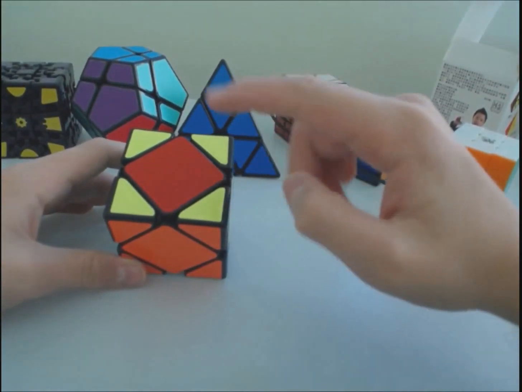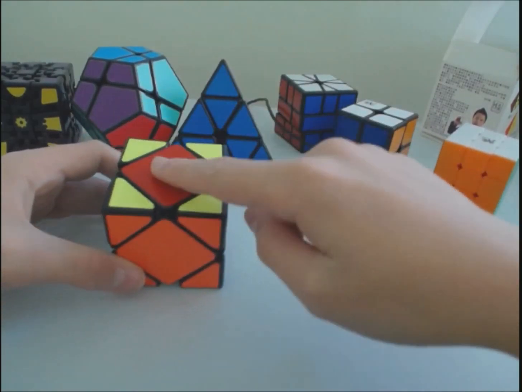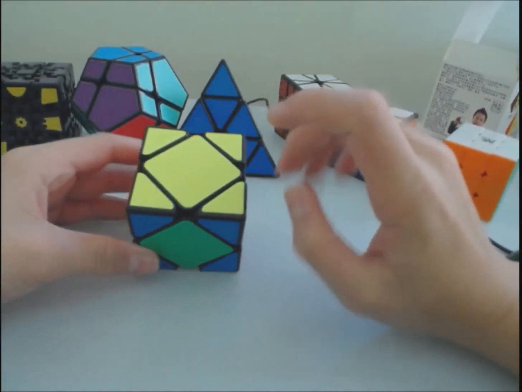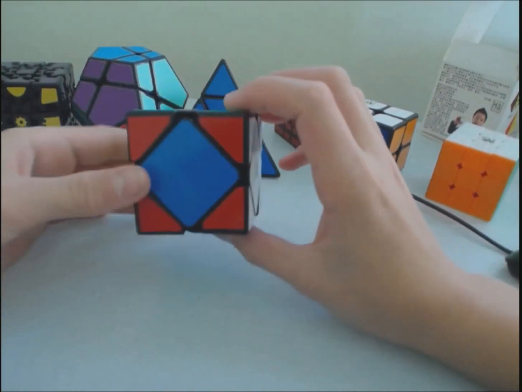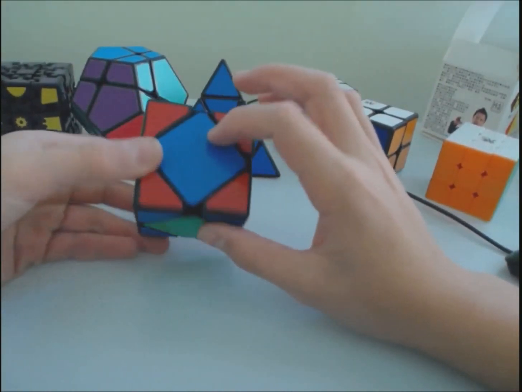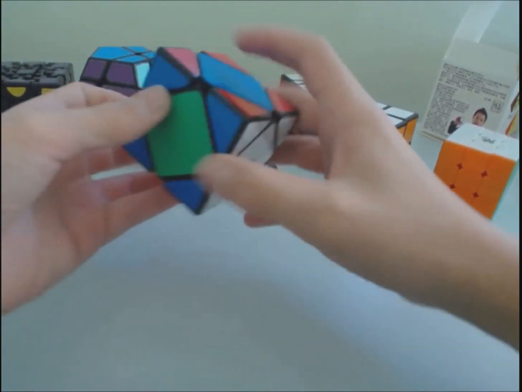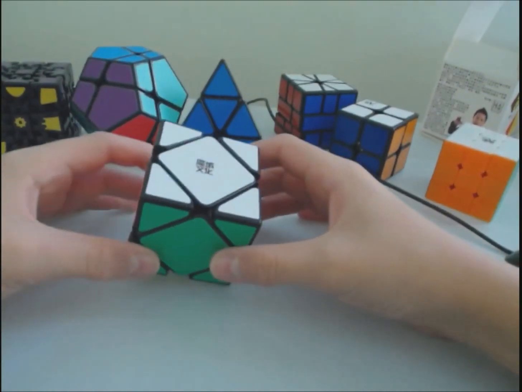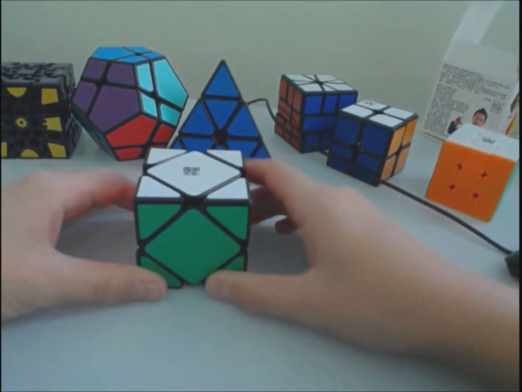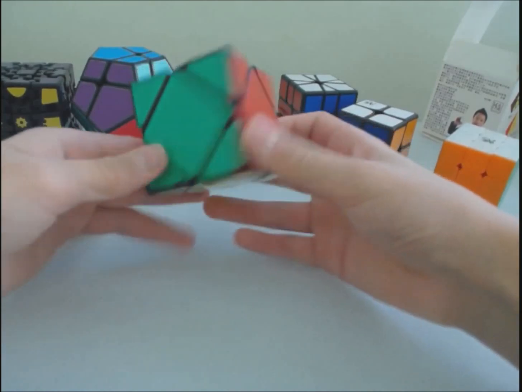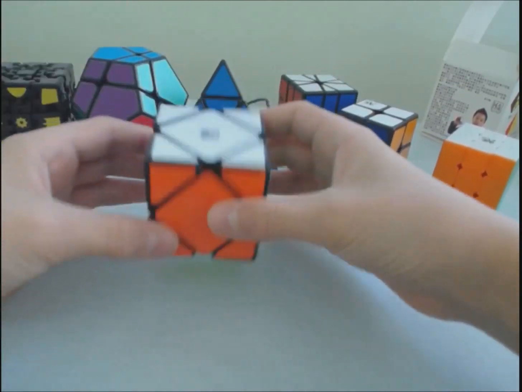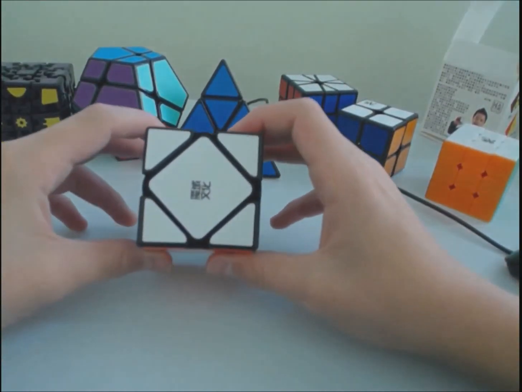The next stage is to bring the yellow center up here. That's going to look like this. And then the final stage is to position these last centers. And that's going to look like this. Alright, it's solved. After those 4 stages, the Skewb is going to be solved.